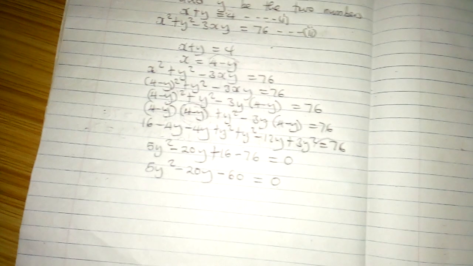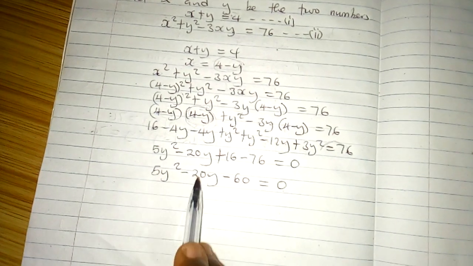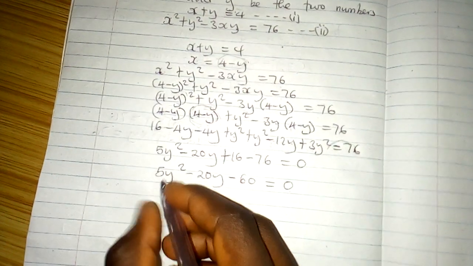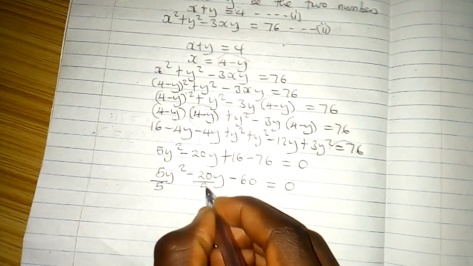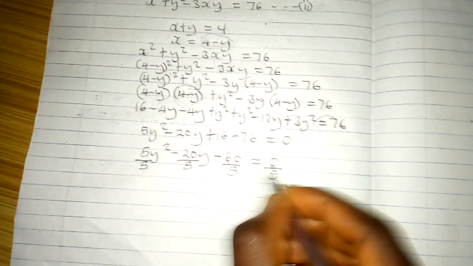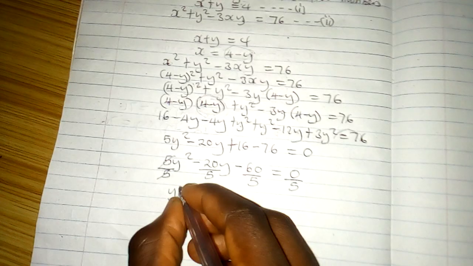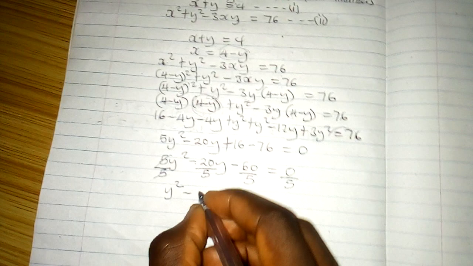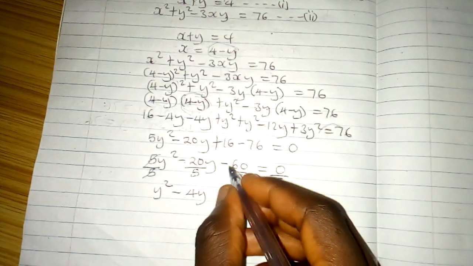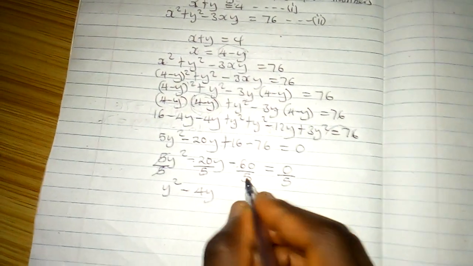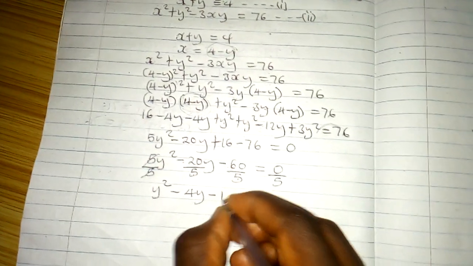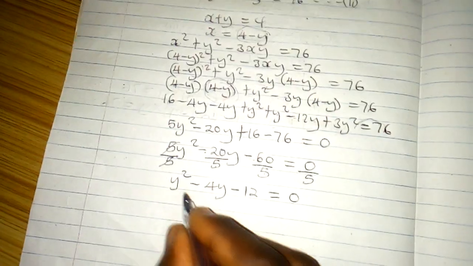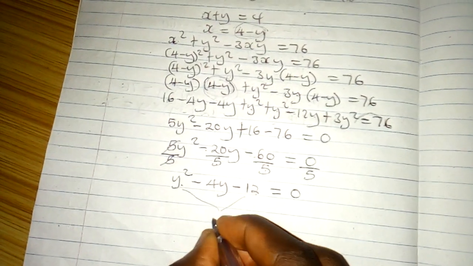We have a number that can divide 5, negative 20, and negative 60, so we divide by 5 everywhere. We have y squared minus 20 divided by 5, that is minus 4y, minus 60 divided by 5, that is minus 12, equals 0. So we have y squared minus 4y minus 12.